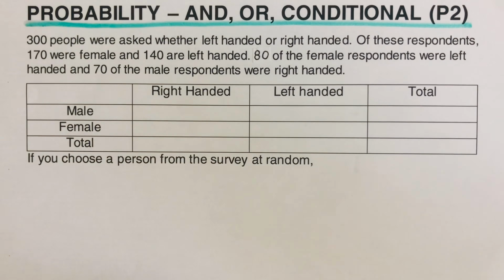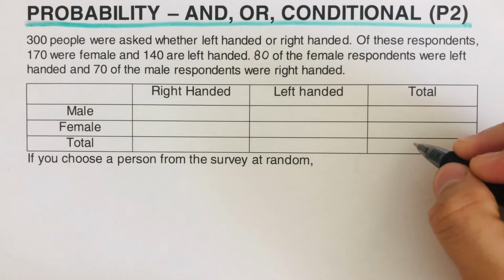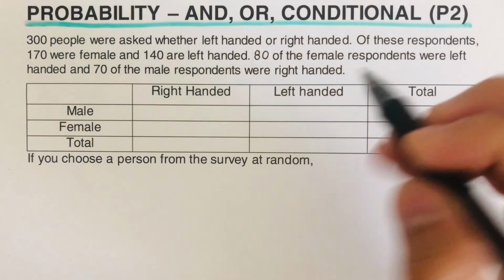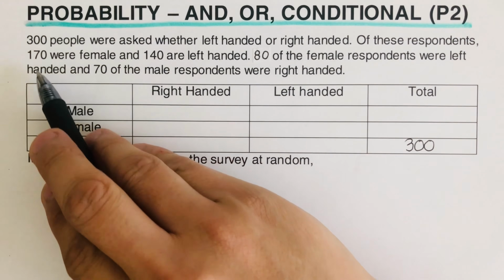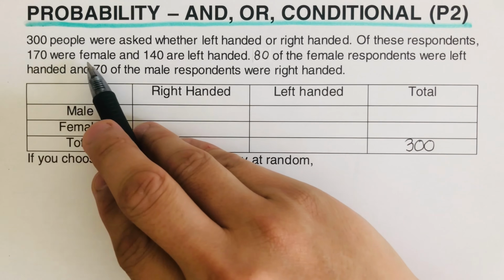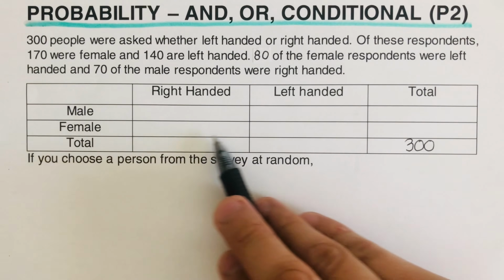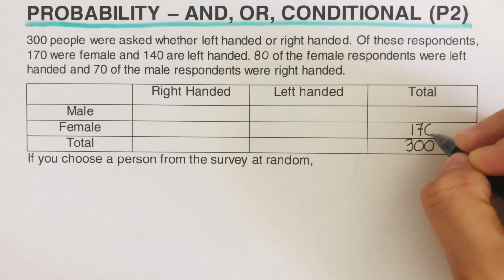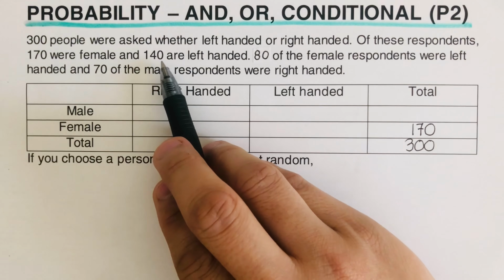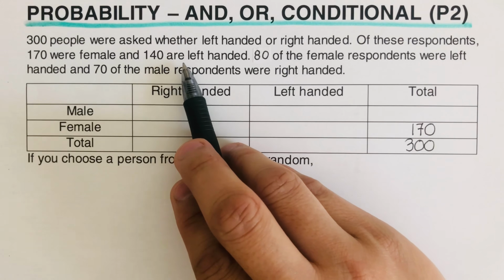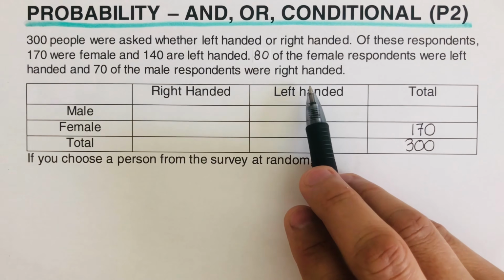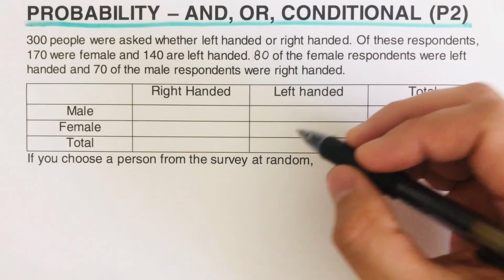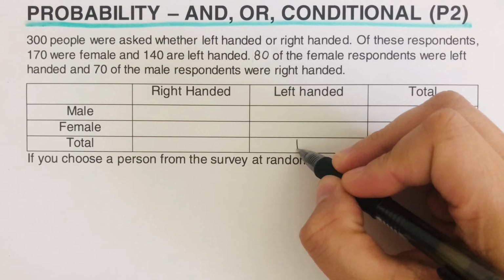So the grand total here, looking at this problem, we have 300. It's the grand total. Now, it says that of these respondents, 170 of these are female. So the total female is 170. So this number goes here. And then in the next statement, 140 of these are left-handed. We don't know if it's male or female, but the total for left-handed is 140.